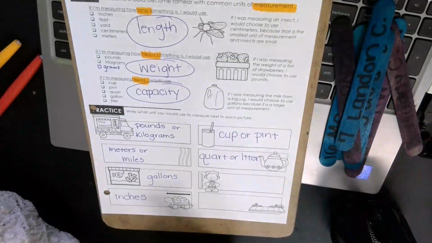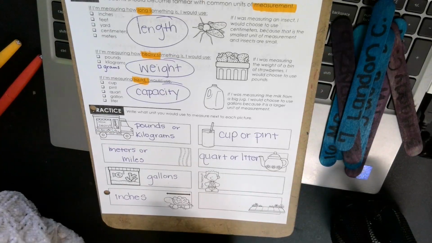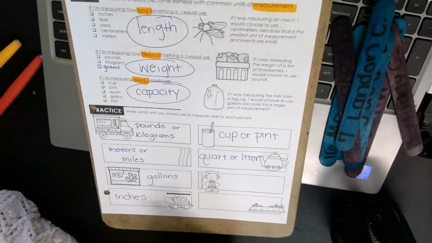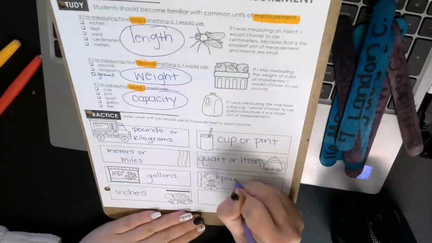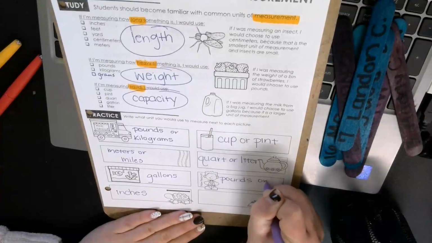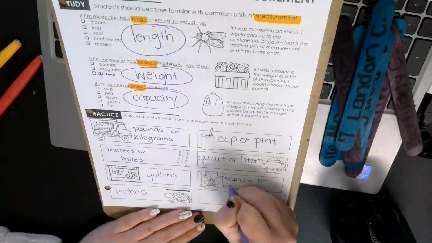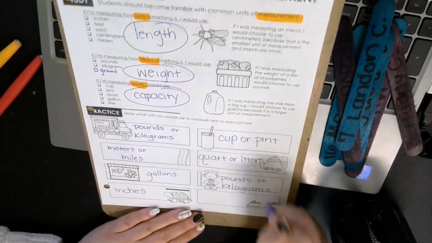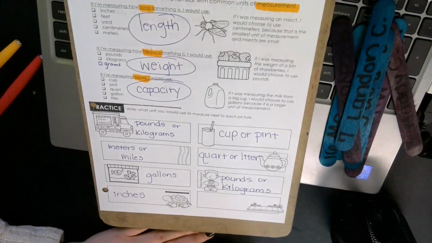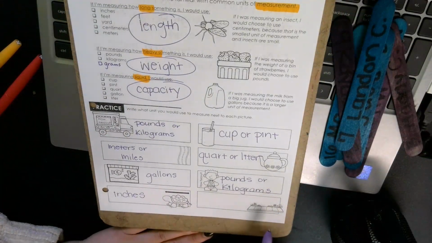Landon, how are we going to measure the little boy? How heavy? What's his weight? We're going to measure in what? We can measure in pounds, yes, or kilograms. I want you guys to write down both. They both are a good weight for measuring the little boy. Pounds or kilograms.